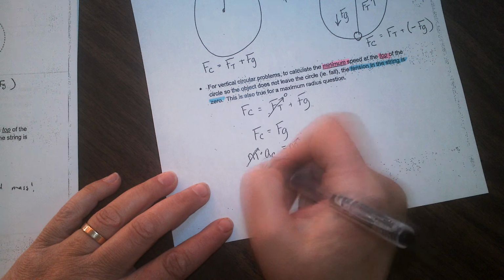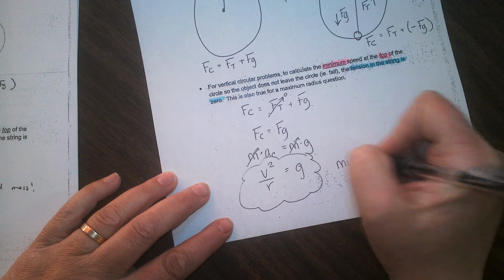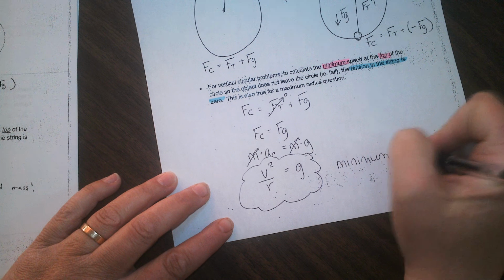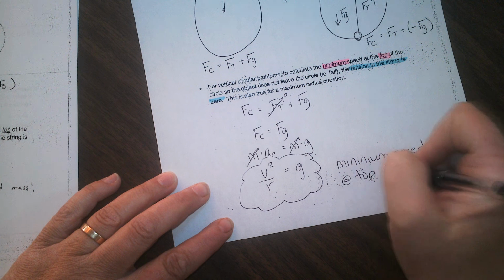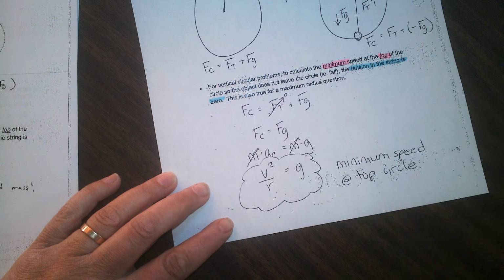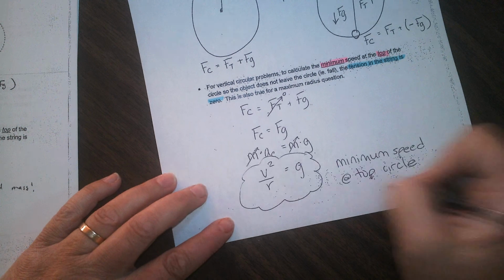Okay? So this is for minimum speed at the top of a circle. Okay? Minimum speed at the top of a circle. Force tension is 0.